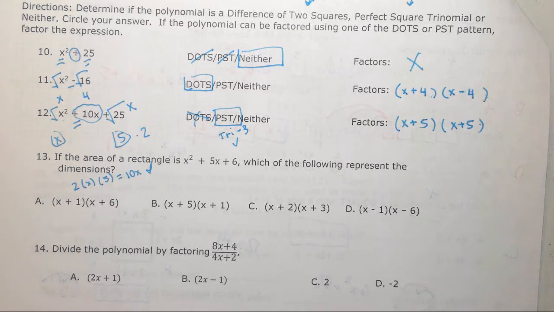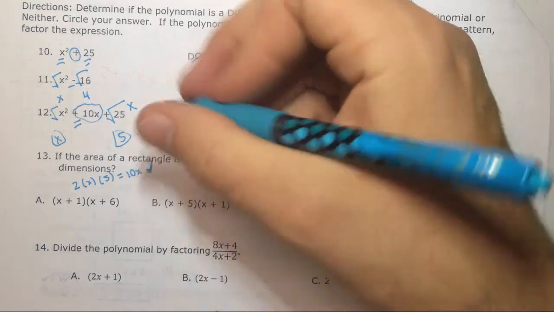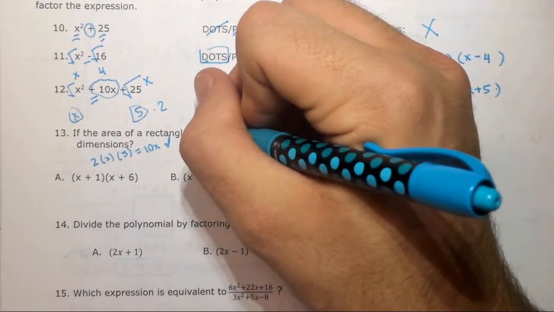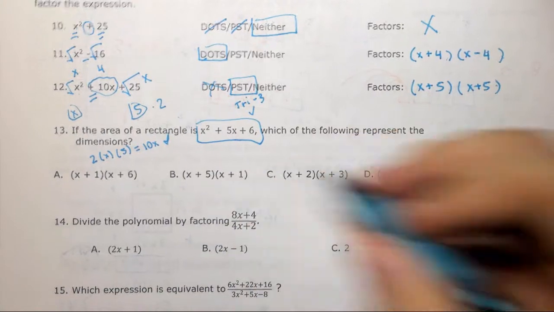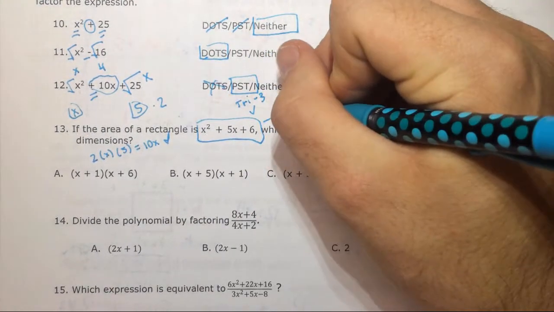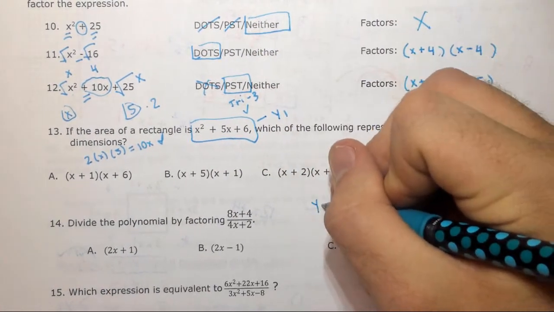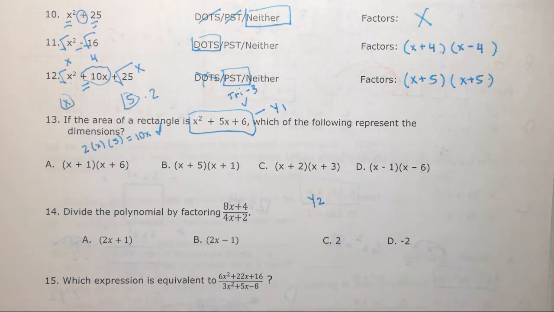Alright, number 13. If the area of a rectangle is given, which of the following represents its dimensions? Remember, dimensions are the things that I multiply to get area. Well, again, there's a really easy way to do this problem. I have this, and I have all these answer choices. Why not plug this into y1 and my answer choices into y2, and I can see which one comes out to be equal. I'm going to do this one an even different way. There's tons of ways you can solve these problems.